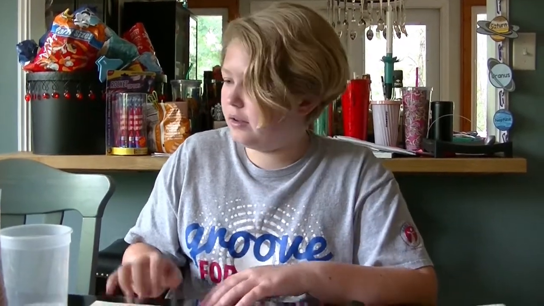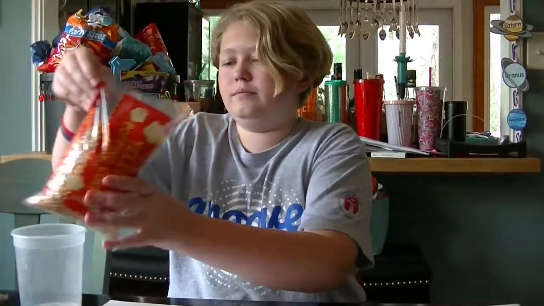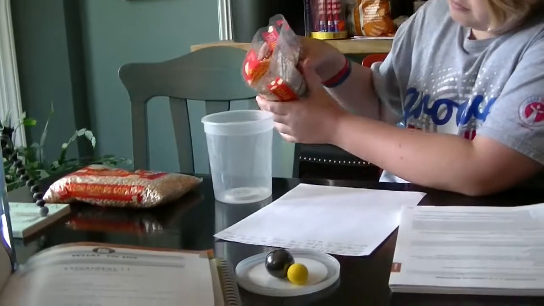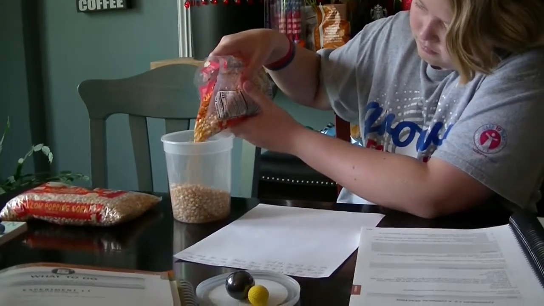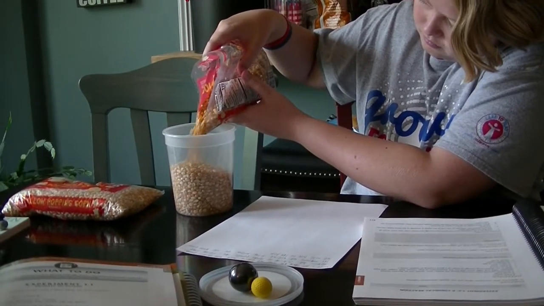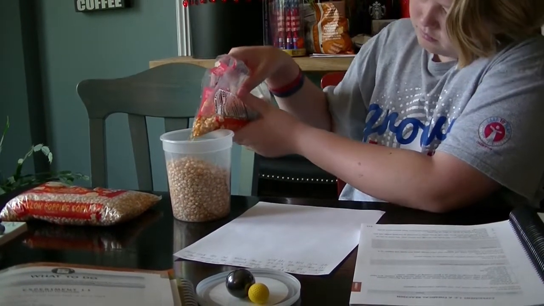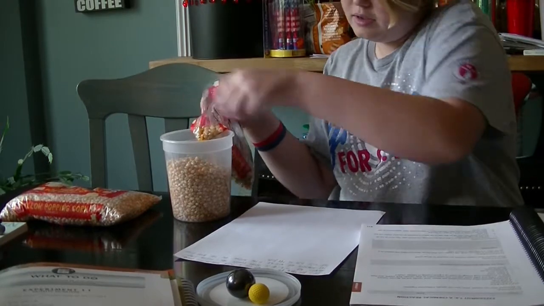Step 1. Fill the canister with popcorn so that it is about 3/4 full. Yeah, it's probably about, no more.